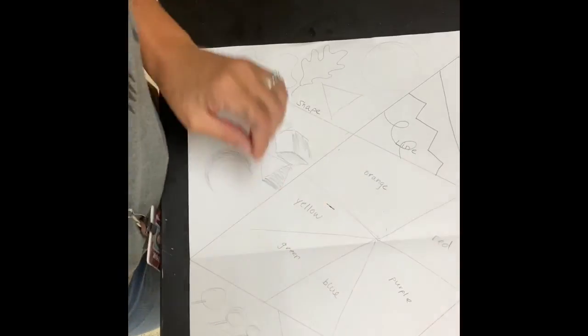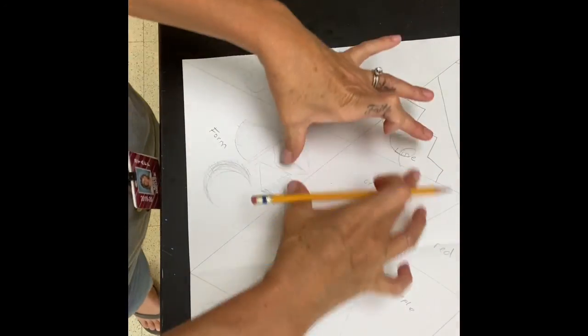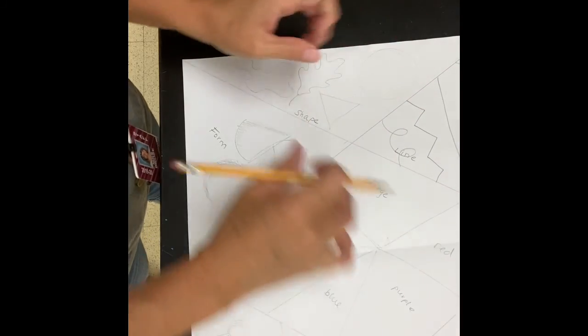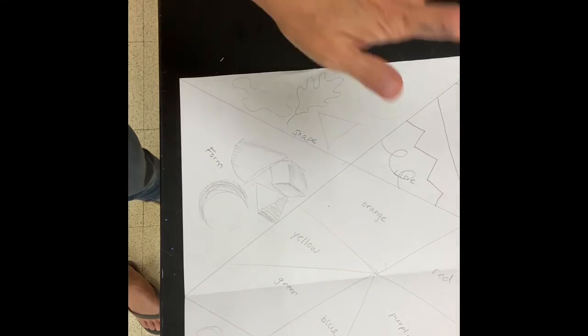Now, once you're done with that, you can do something fun. You can write your name across the top, or you can write the word art over top of all of this background. Okay, so I want you to follow this example, and then I can't wait to see what your element of art review sheets look like.